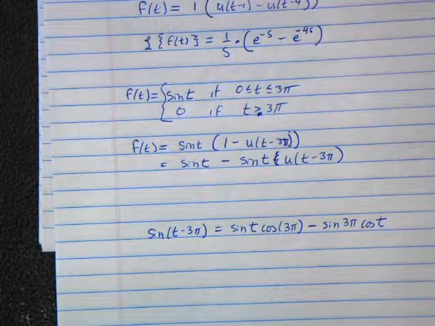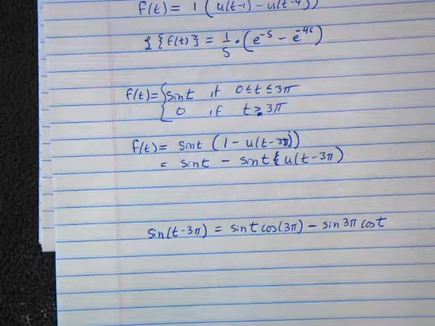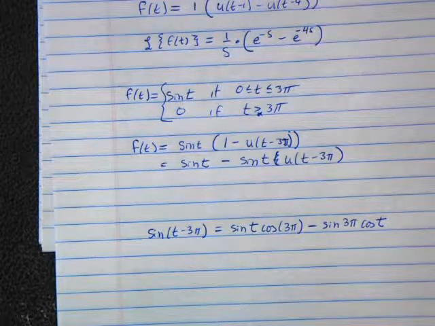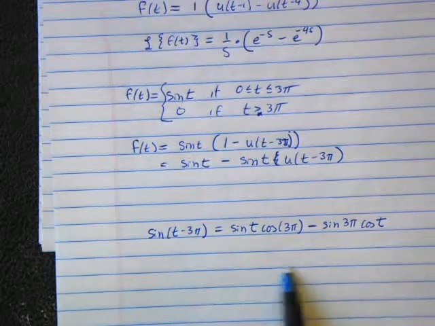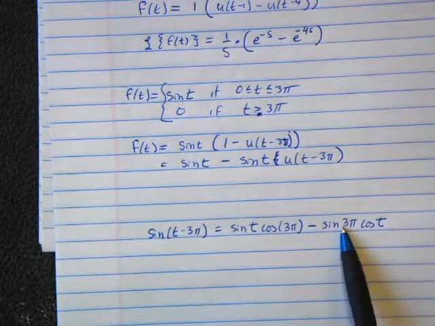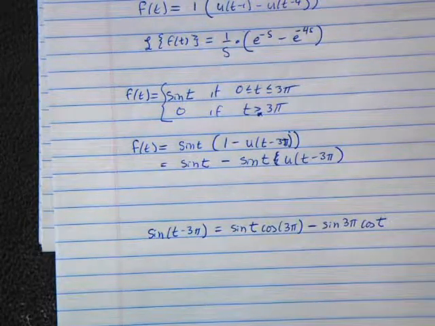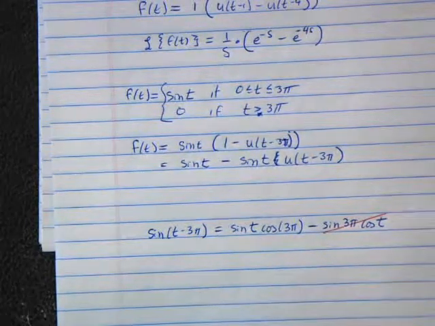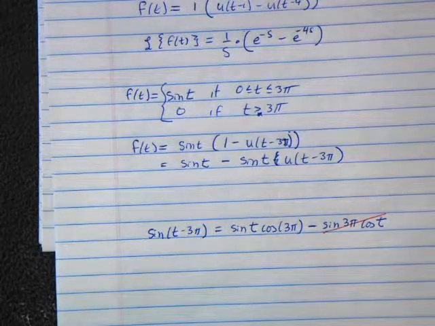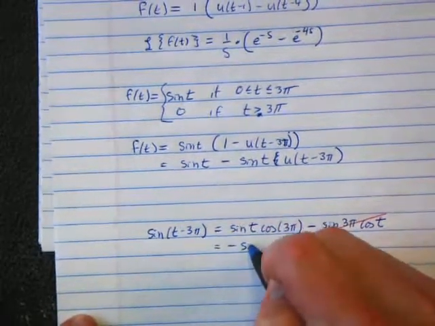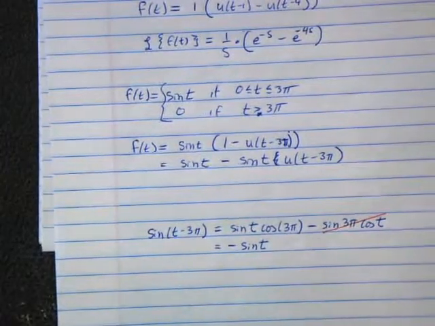Shouldn't it be plus sine of 3 pi because it's a negative 3 pi and that should be pulled out? No, since it's a minus here, it's a minus there. Now, what's the sine of 3 pi? 0. So that whole term is gone there. What's the cosine of 3 pi? Not 1. Negative 1. So this becomes negative sine t.